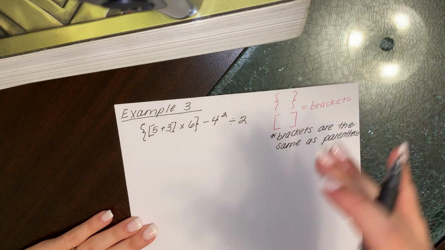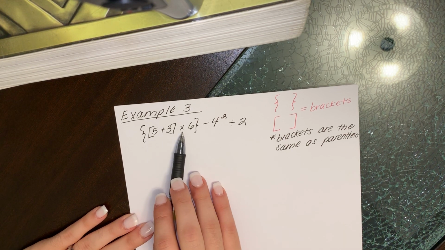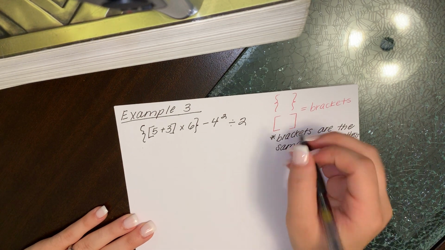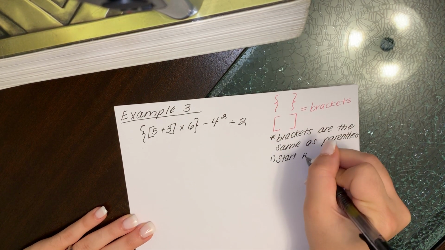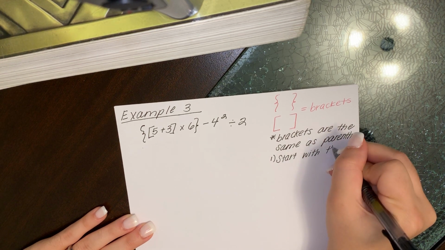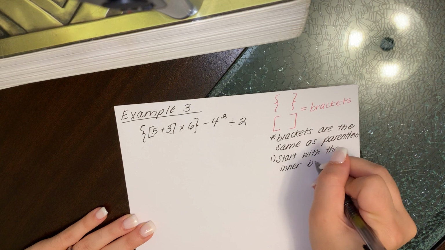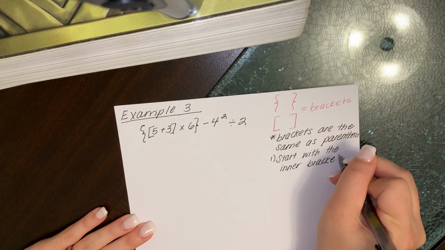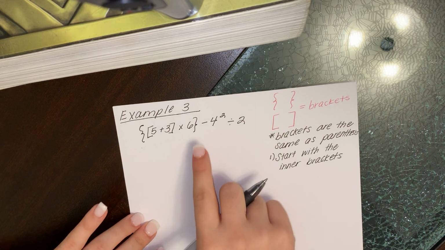So maybe you're wondering, but I see multiple types of brackets. How do I know what to do first? Well, we always want to start with the inner brackets. What does that mean, Mrs. Elliott? Well, that means that whichever ones are close and small together, that's what we do first.